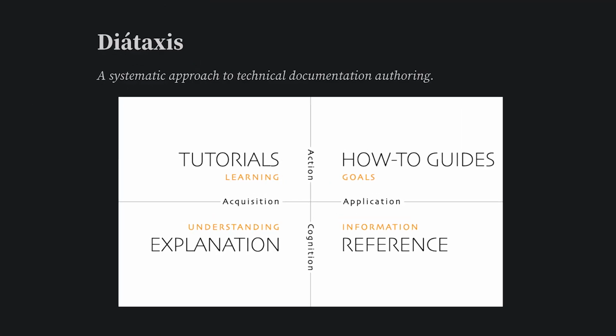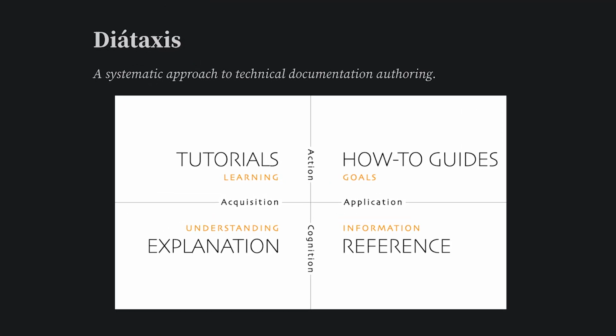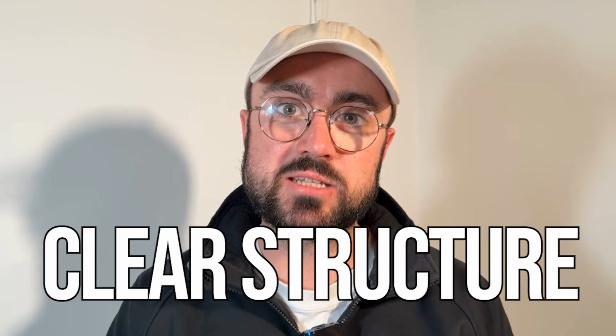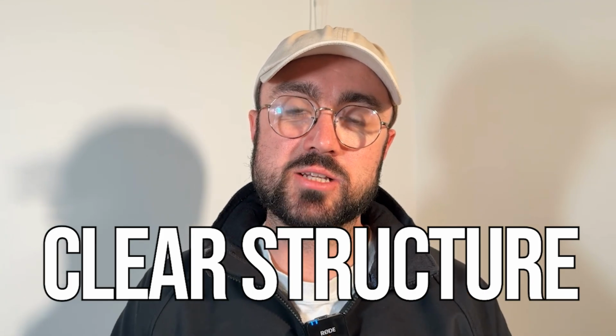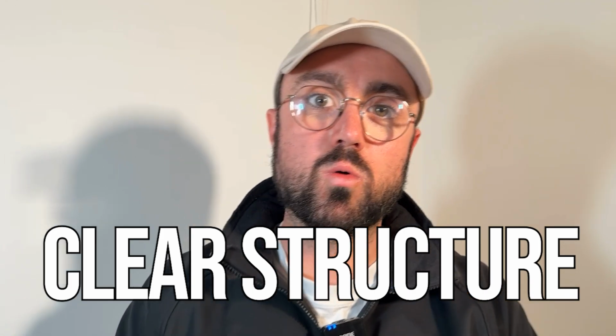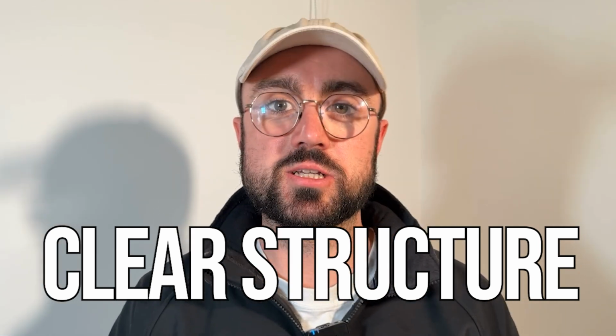So it was difficult. But then I remembered Matt from Replit had told me about the Diataxis documentation framework, and it genuinely really helped. I feel like the structure is way better for our documentation now, and it's just so much clearer to me about where things should go, what kind of content should exist. So we're diving deep into it in this episode.